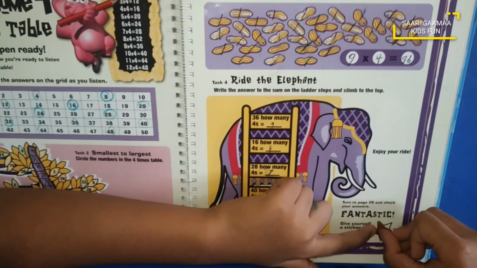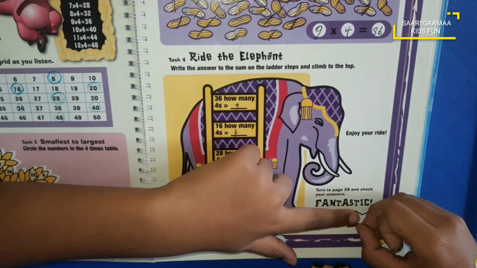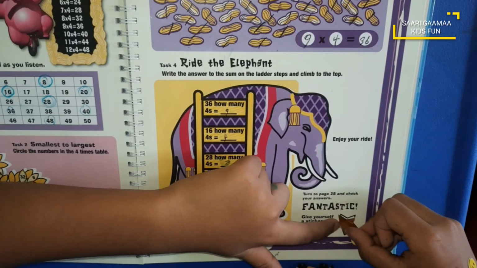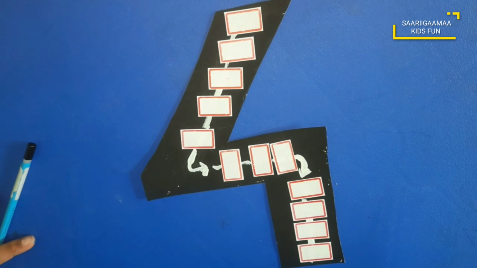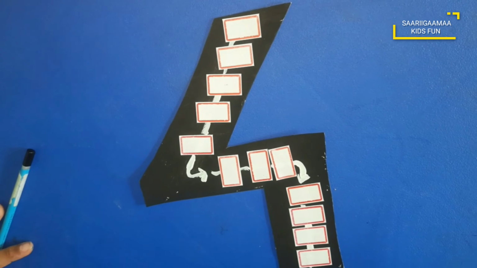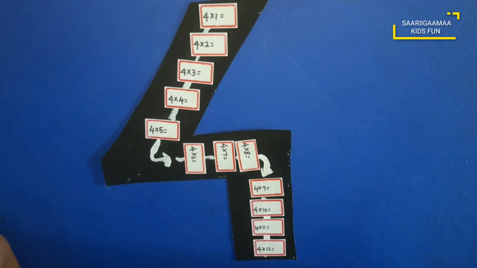Give a star for you. Great job. Wonderful. Shall we see an activity with the 4 times table now? This is going to be a road activity. Are you ready?